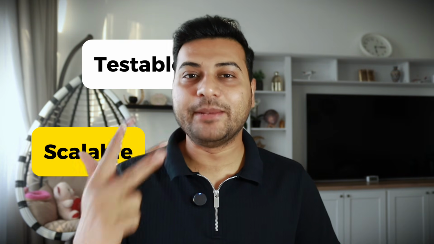Each layer should only do its job. The UI should not care about where the data comes from. Business logic doesn't care about the UI, and the data layer should not worry about how it is being presented. And this is what makes your application scalable, testable, and maintainable.